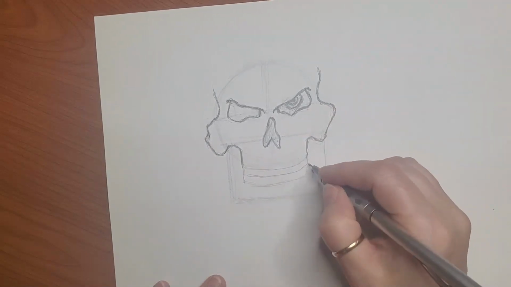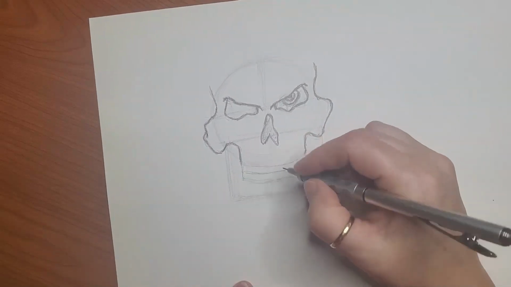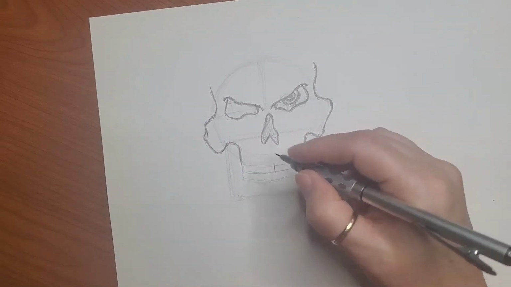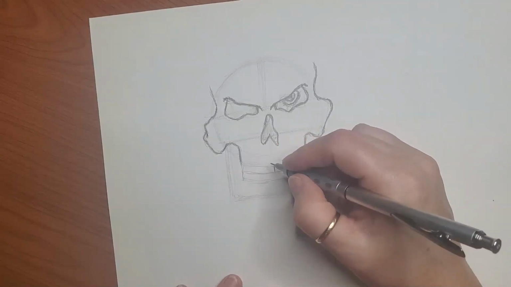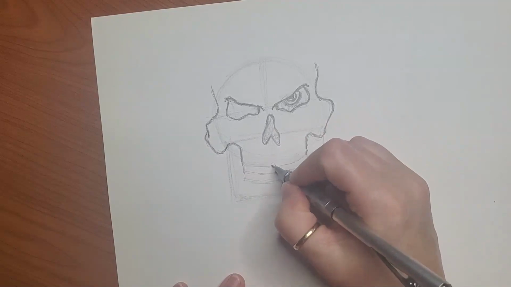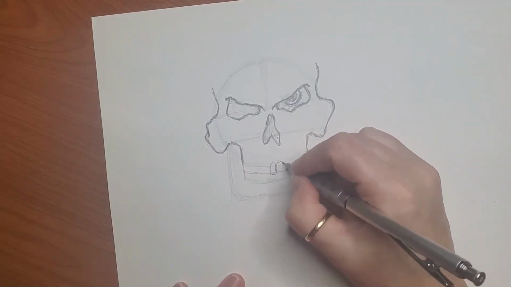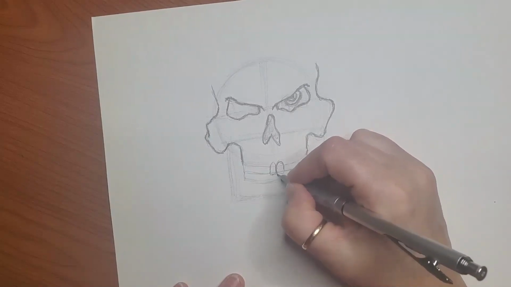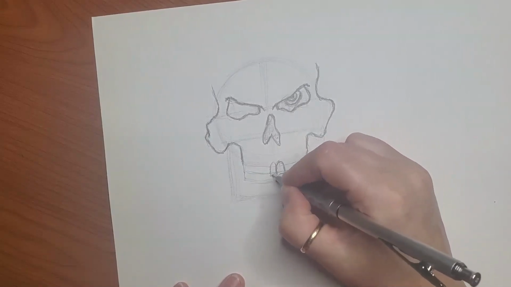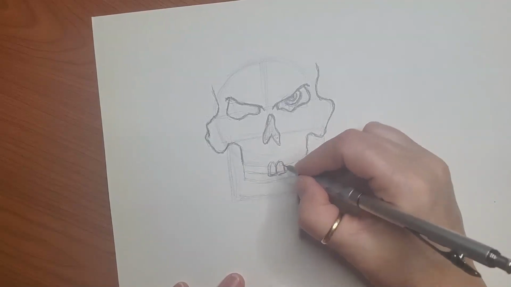So I'm just making a couple sets of lines here for the top row of teeth, the bottom row. And again, there's a lot of different ways that you can draw the teeth, or you can leave the teeth out altogether. Typically what you want is the top to be curved and the bottom to be more straight across.